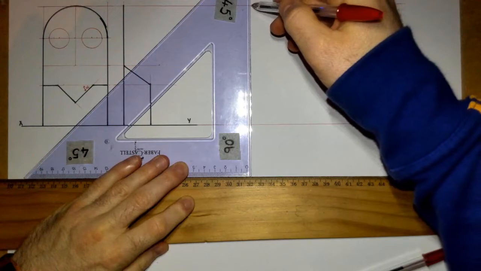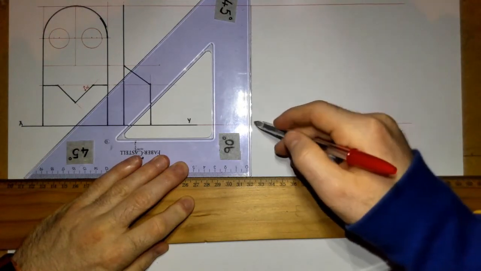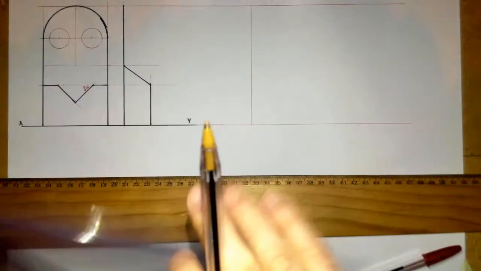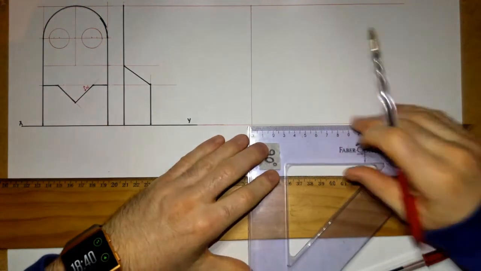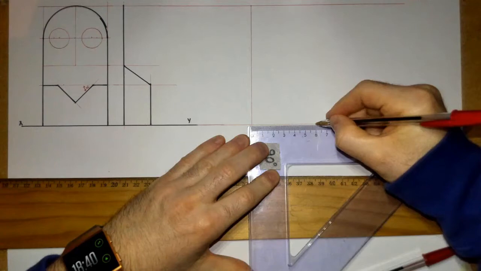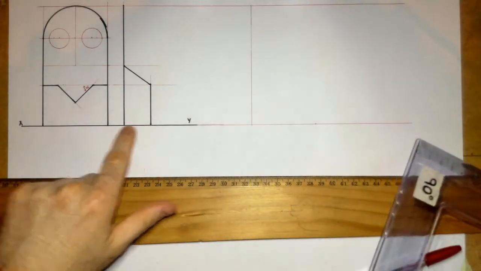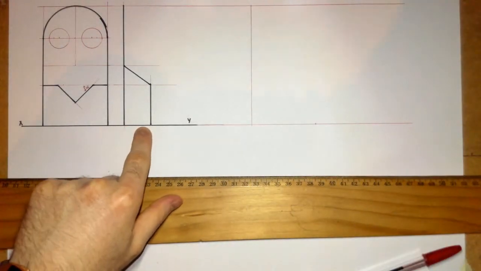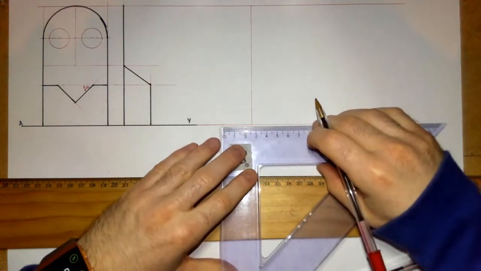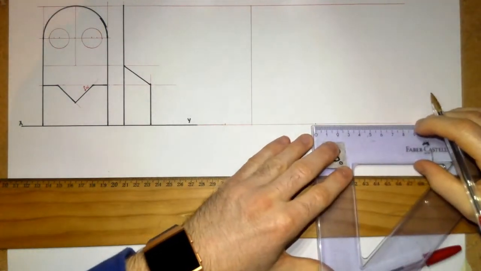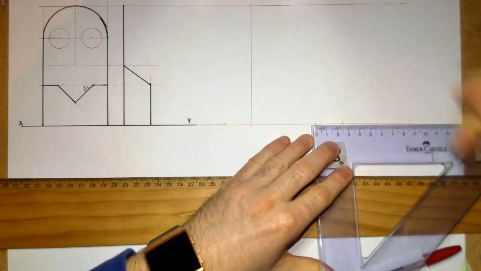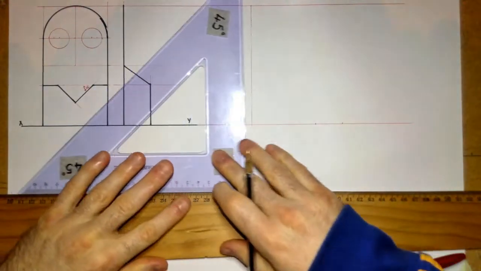Start it out about here, and from that line there, I'm going to measure out 60 this way, because that's the 60 distance there. Nice and easy. And then I also have to measure out where it's connected on here, this distance here, which is 25, and that will go either side. So 25 of the 60 this way and 25 this way. So that'll be the start of it.